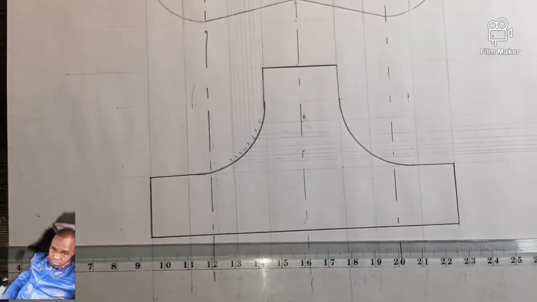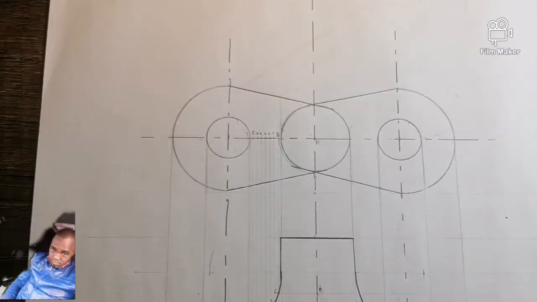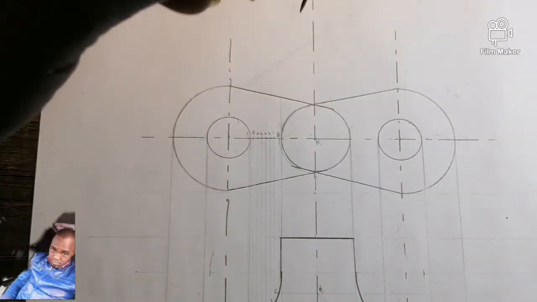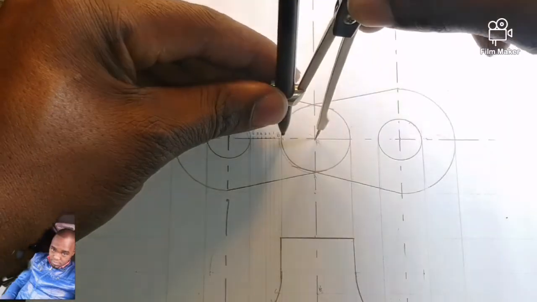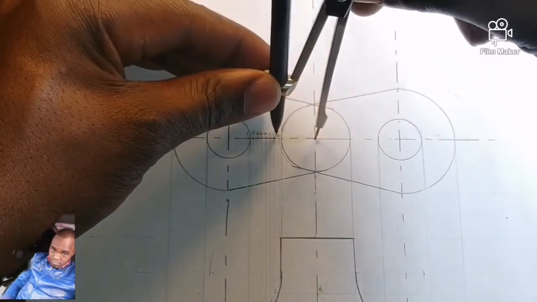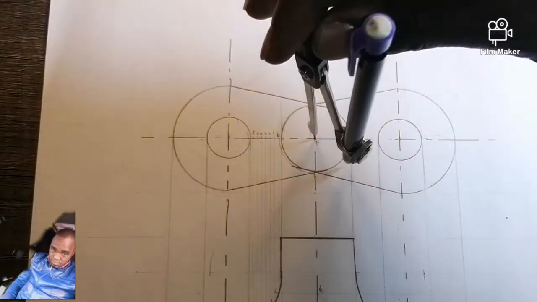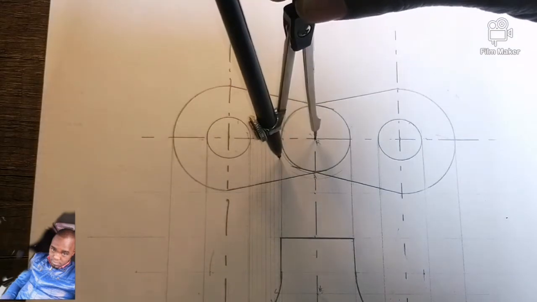So now, from there, you take your drawing compass, you place it at point R, further extended to point 1, like this, further extended to point 1, then you strike a faint arc like this.